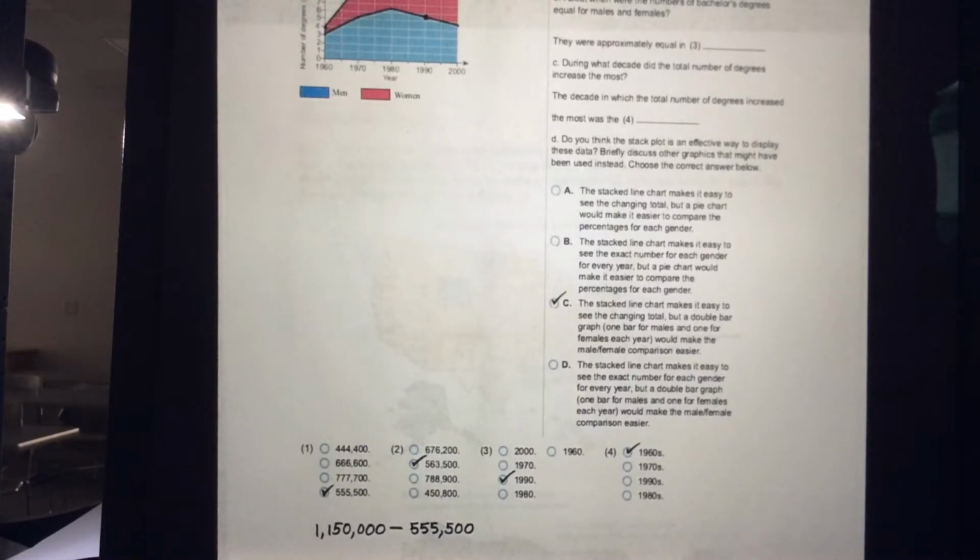Okay, so I would rather use a bar graph than a stacked line chart. If I want to make comparisons between males and females, that might be best if I wanted to better answer those questions, parts A, B, and C, more effectively.